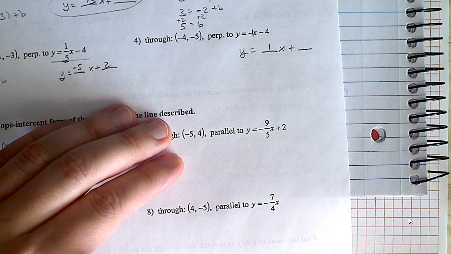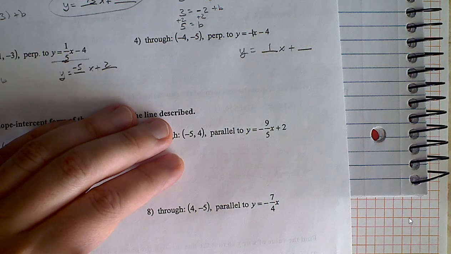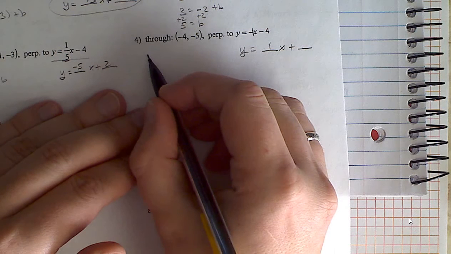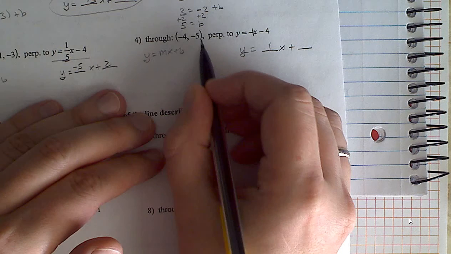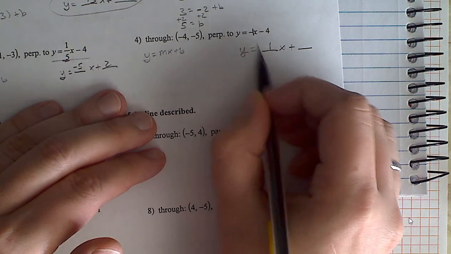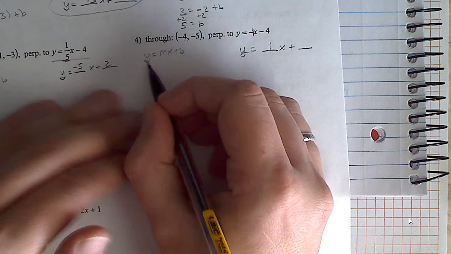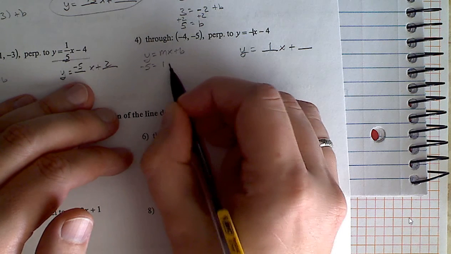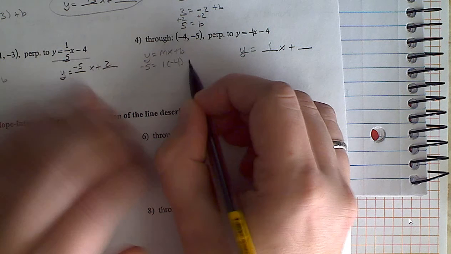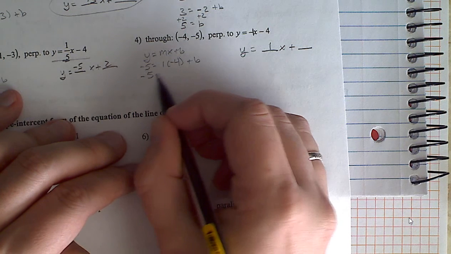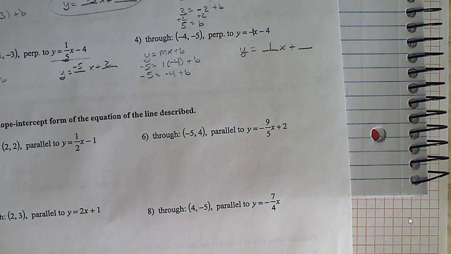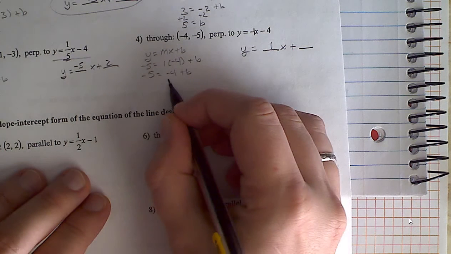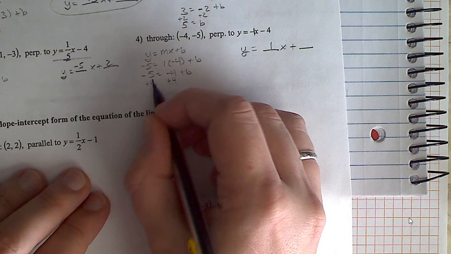To find out what the b is, we're going to do y equals mx plus b. Here's x, here's y, and then here's m right there. So -5 equals 1 times -4 plus b. -5 equals -4 plus b. And then how do we get rid of that -4? Okay. I was going to say use a hammer, but adding sounds better. -1 equals b. And then plop that -1 up there.